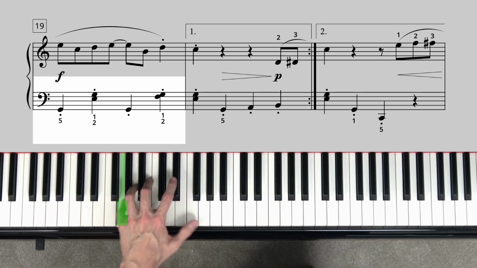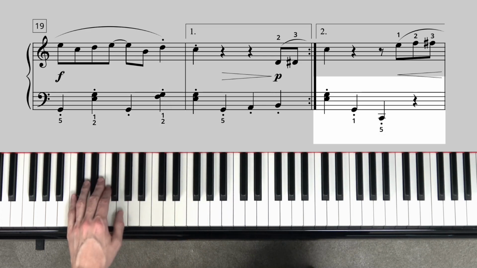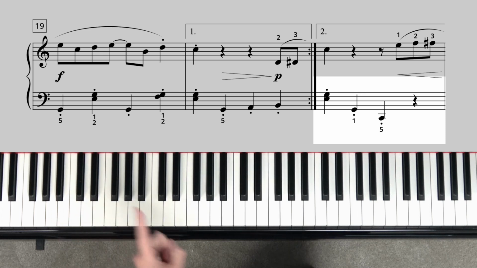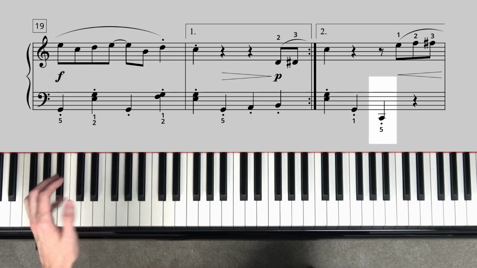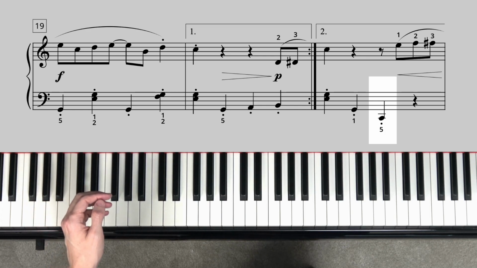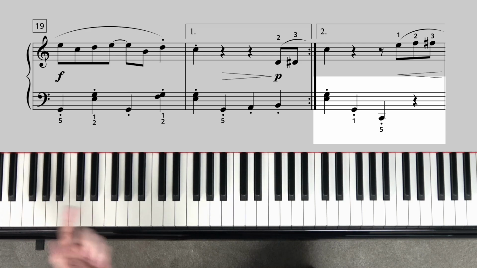So we'll have 1 and 2 and 3 and 4 and 1 and 2 and 3. Note the fingerings. Use the finger 1 on that G, so your finger 5 is ready for that low C. 1 and 2 and 3 and 4 and. Now you try.